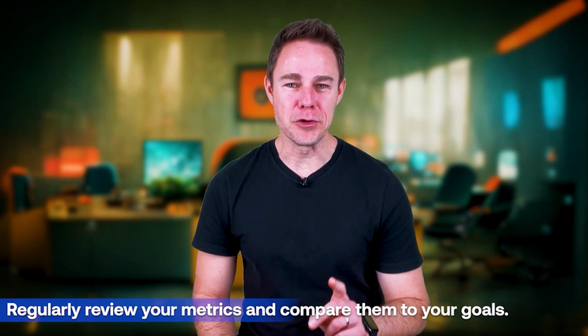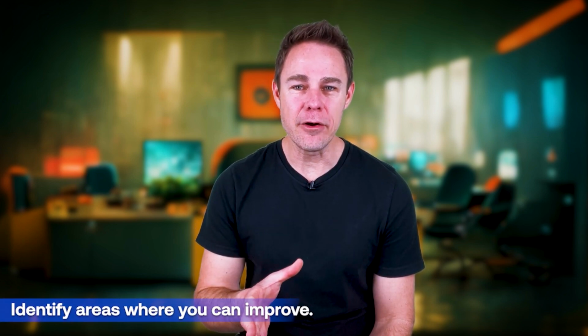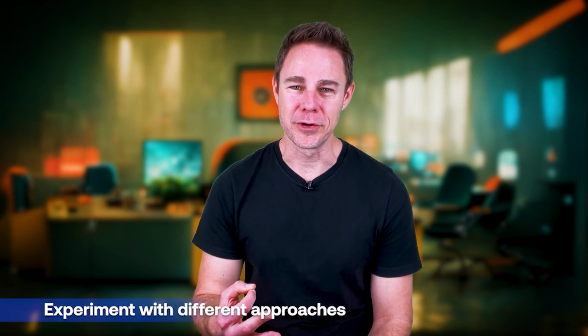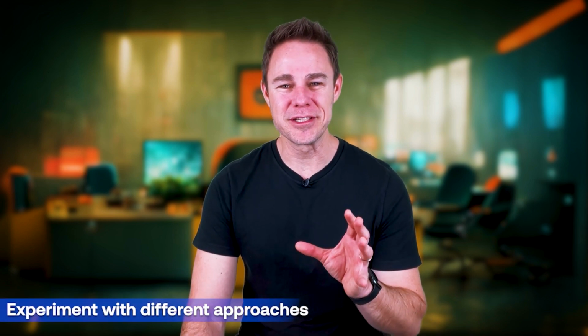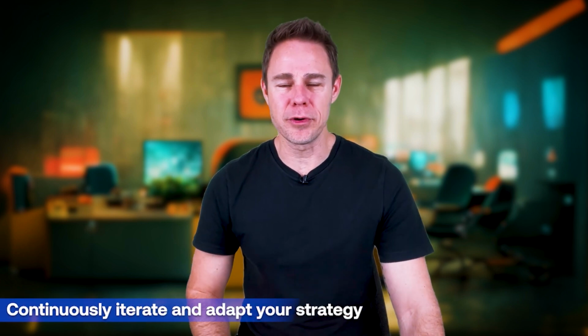The real value of these metrics lies in how you use them to refine your sales strategy. Step 1. Regularly review your metrics and compare them to your goals. Step 2. Identify areas where you can improve, such as refining your messaging or targeting. Step 3. Experiment with different approaches based on your insights and track the results. Step 4. Continuously iterate and adapt your strategy to achieve better results.